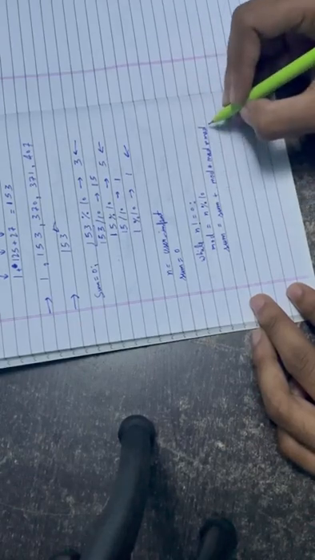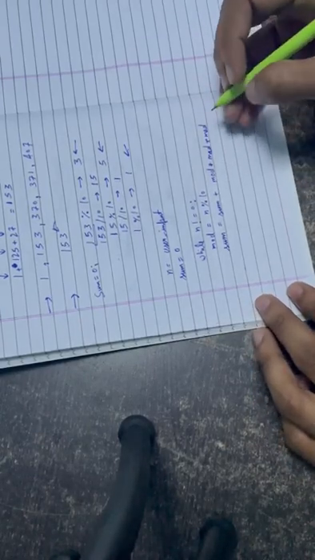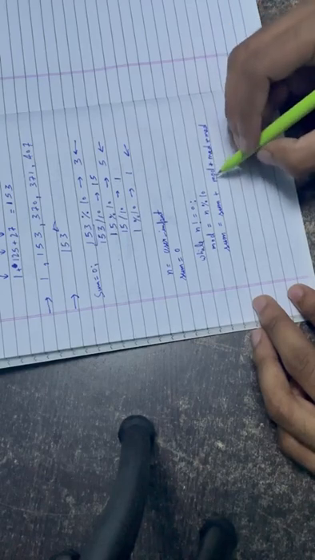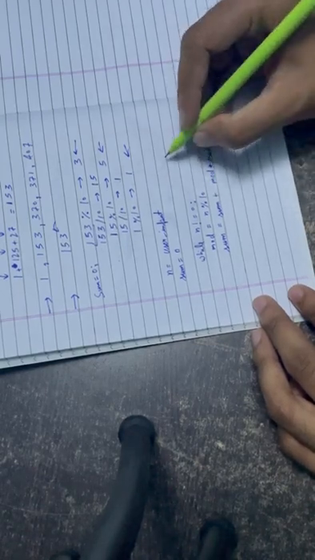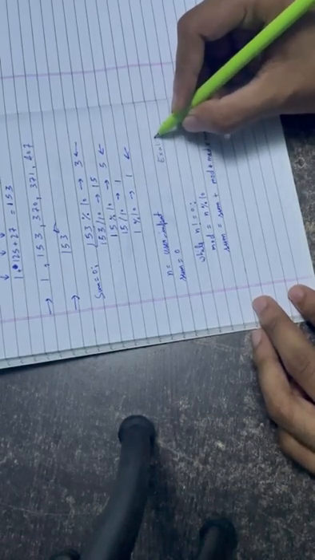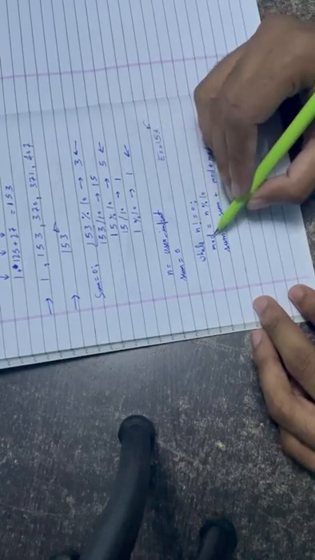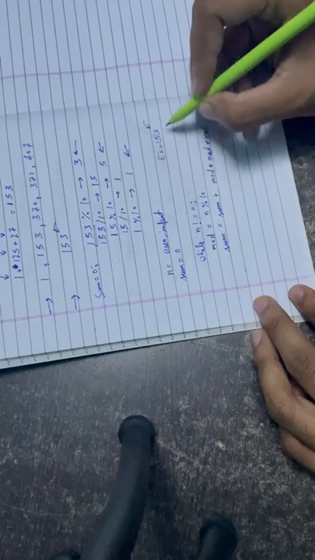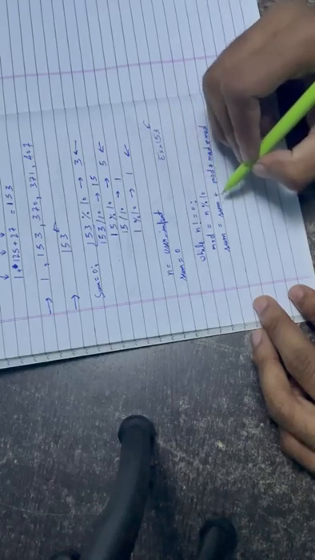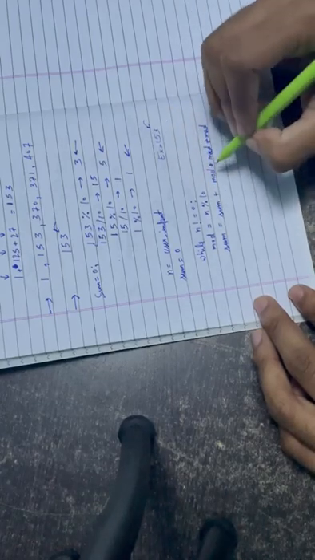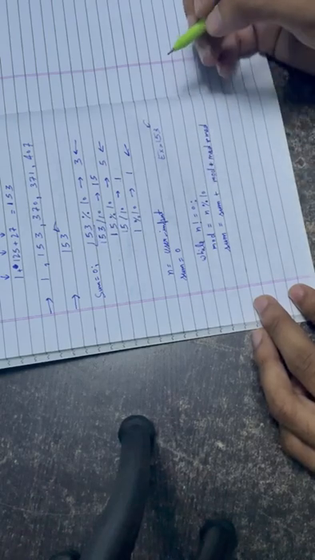Why are we doing it 3 times? Because we have to add the cube of the individual digit. So for example, 153: at first we will get 3. So in mod the value 3 is stored. So sum plus 3 into 3 into 3, the first value of sum will be 27.